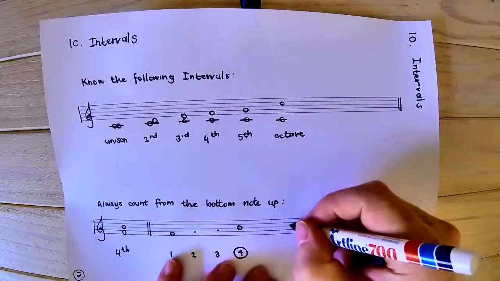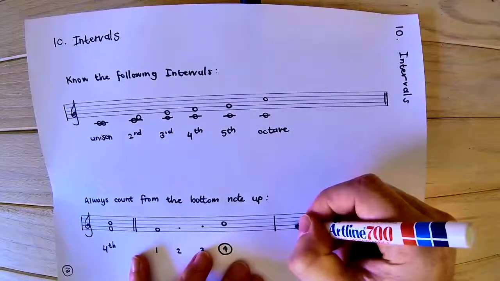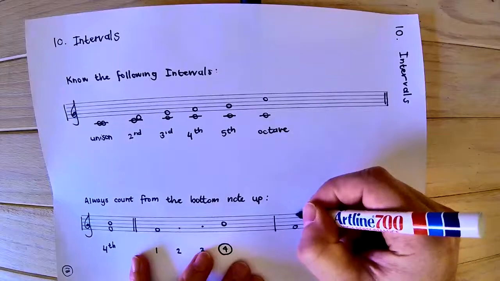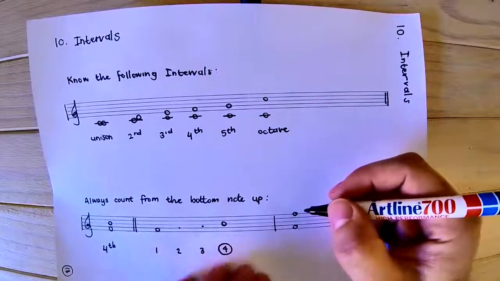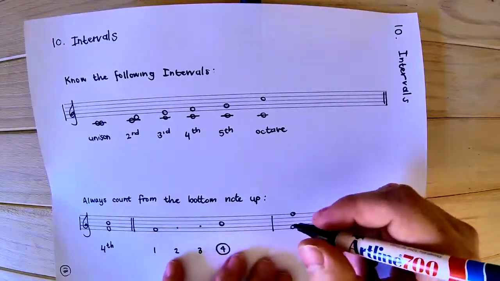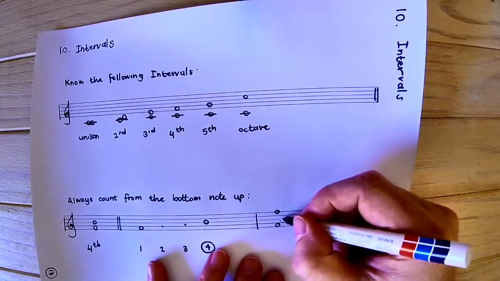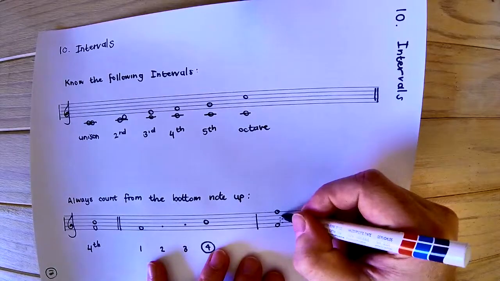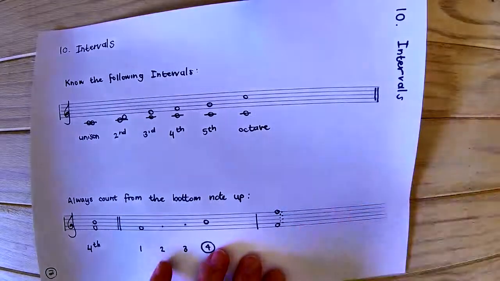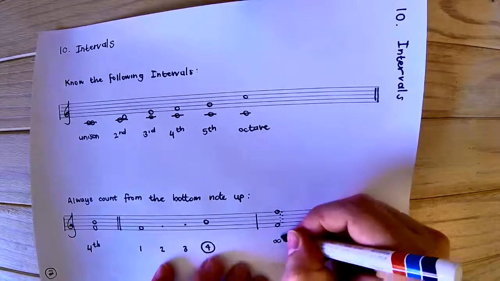I'm going to do one more example on this piece of paper. Let's do an eighth or an octave. Let's do an octave. First note, 1, 2, 3, 4, 5, 6, 7, 8. And then we'll see that this is an octave.